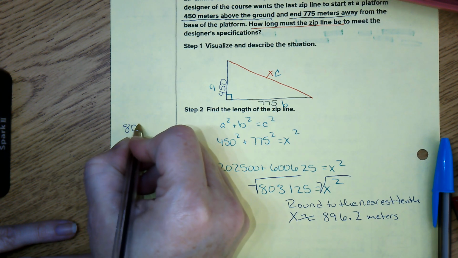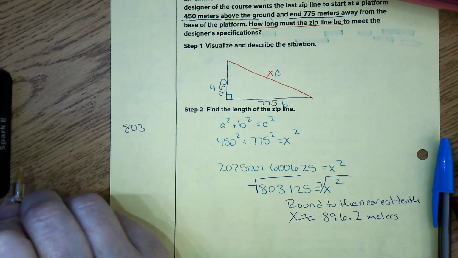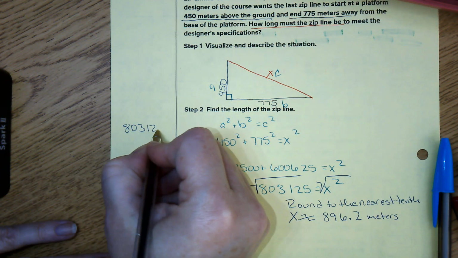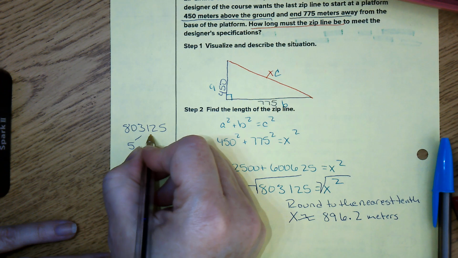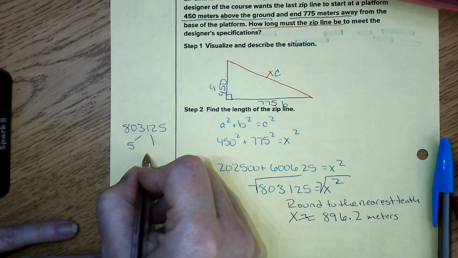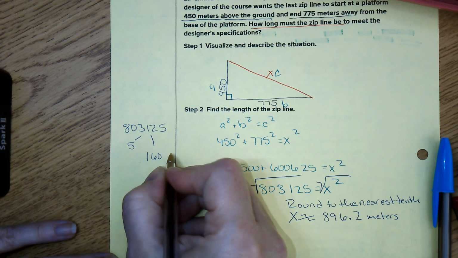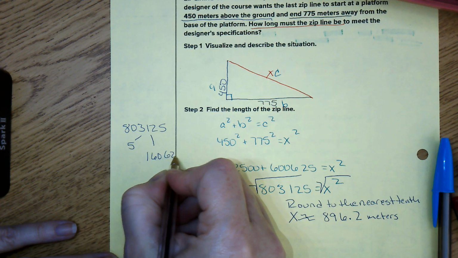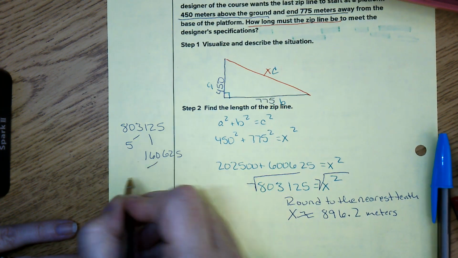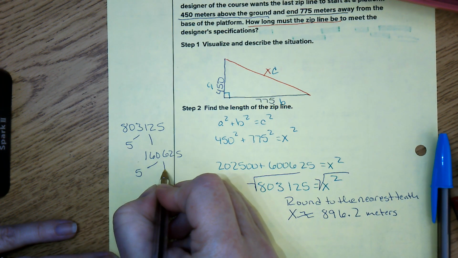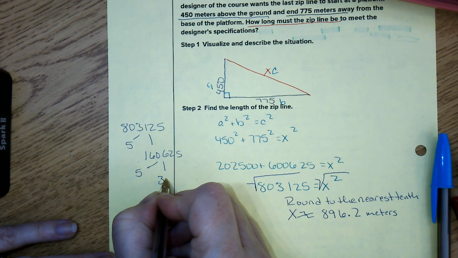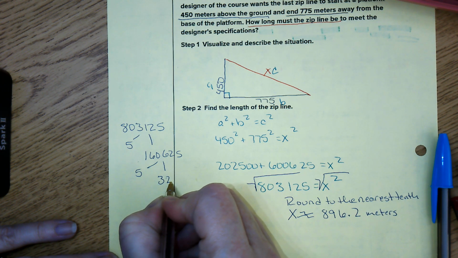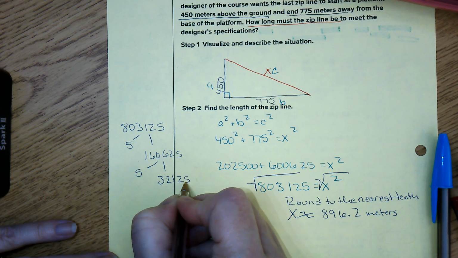So 803,125. The smallest obvious prime number is 5 to come out of that. And that brings it down to 160,625. Again, smallest prime number that's obvious is 5. And that brings you down to 32,125.